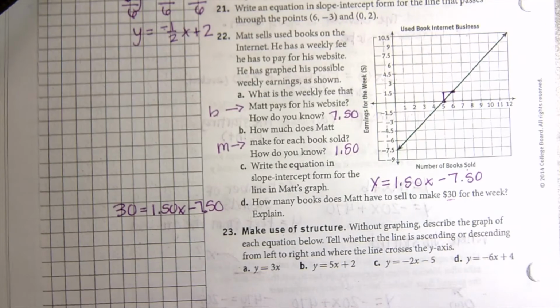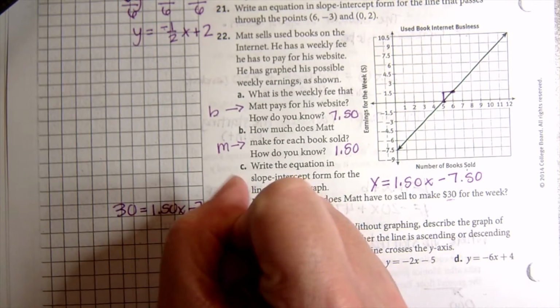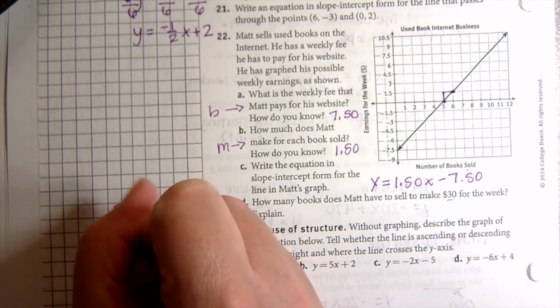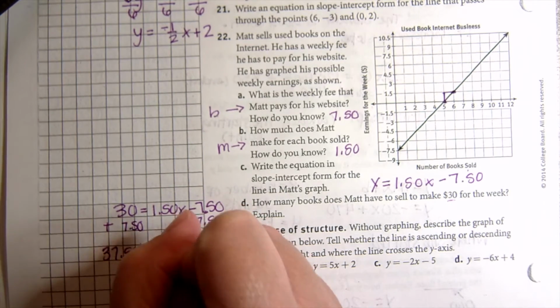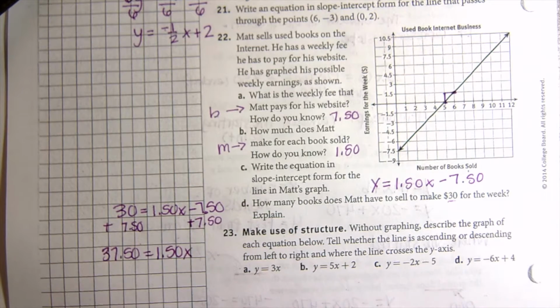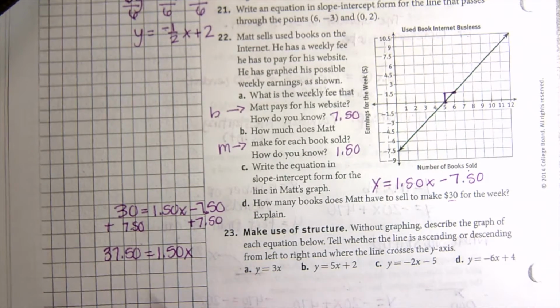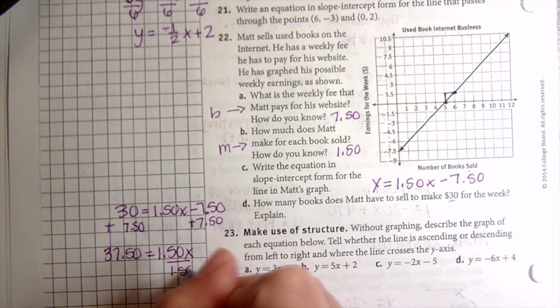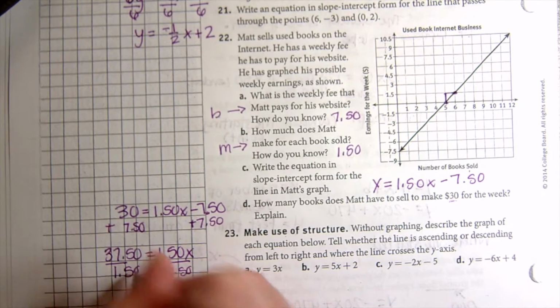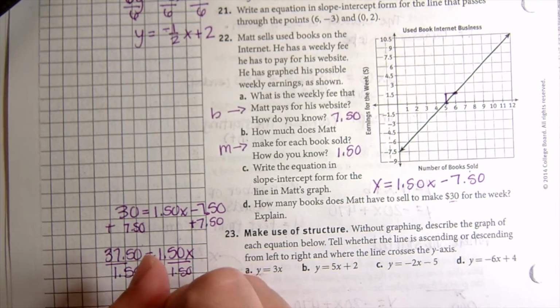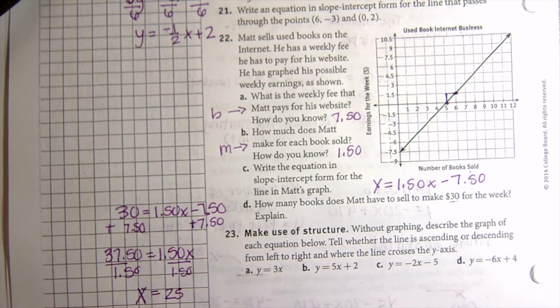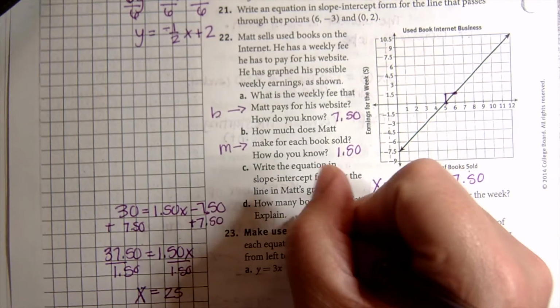So what do I need to do to both sides? Add $7.50 to both sides. So $37.50 equals $1.50x, and then what do I do? Divide by $1.50 on both sides. Which is 25. So he must sell 25 books.